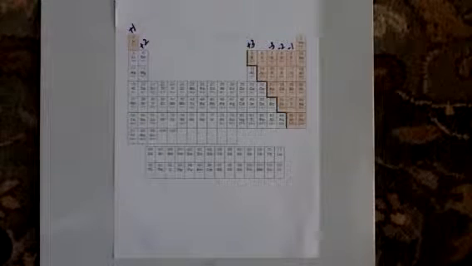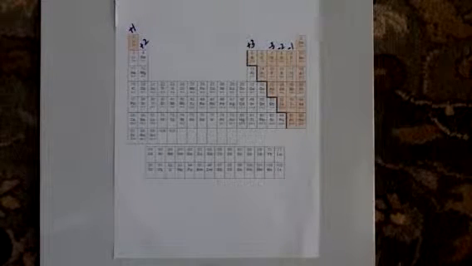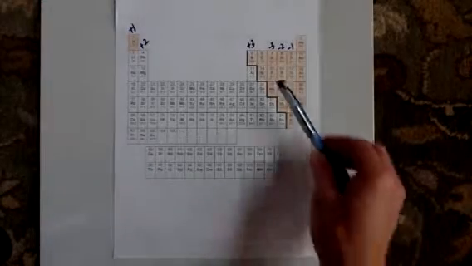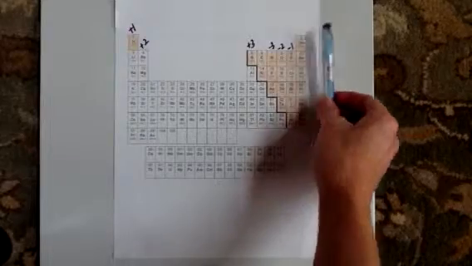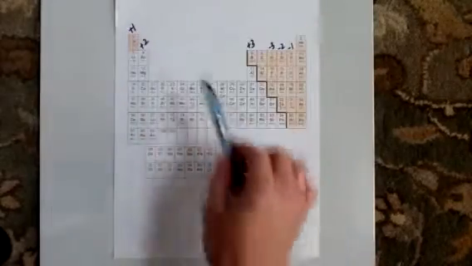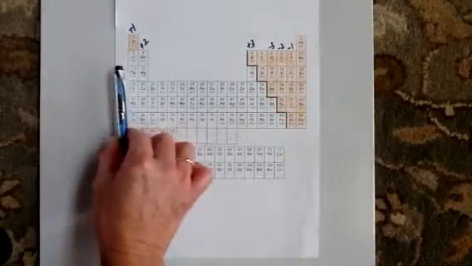Before you get started writing chemical formulas, we need to know how to use the periodic table, plus do a little bit of memorizing. On the periodic table, you need to know where the metals and nonmetals are. The nonmetals are above this zigzag in orange, and also hydrogen is a nonmetal. These all in white are the metals.